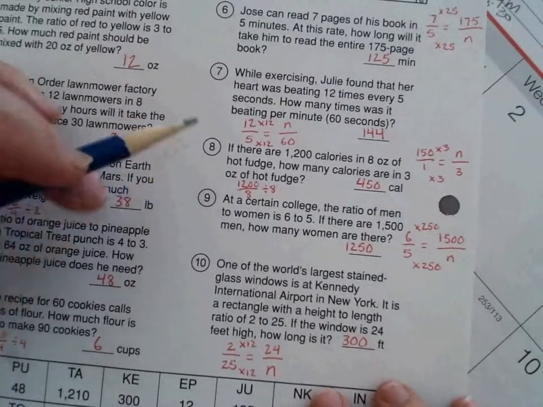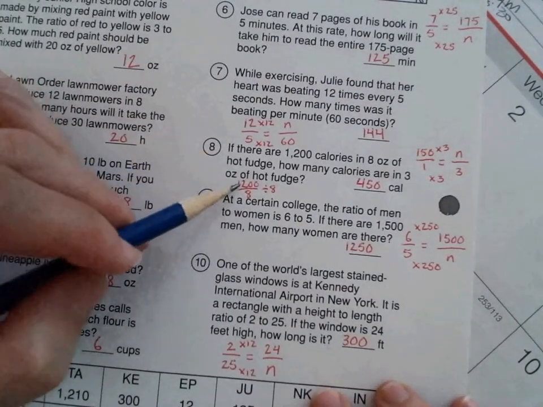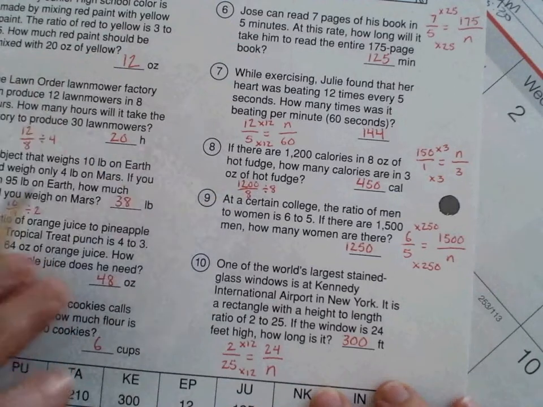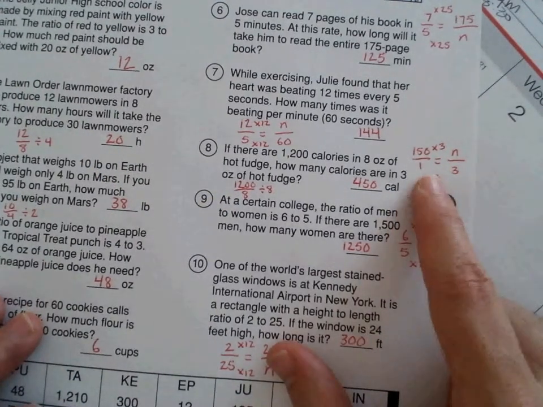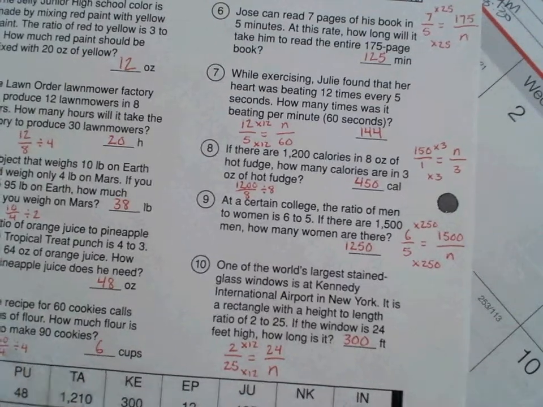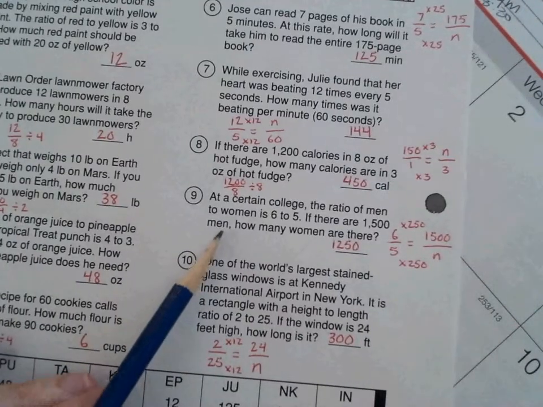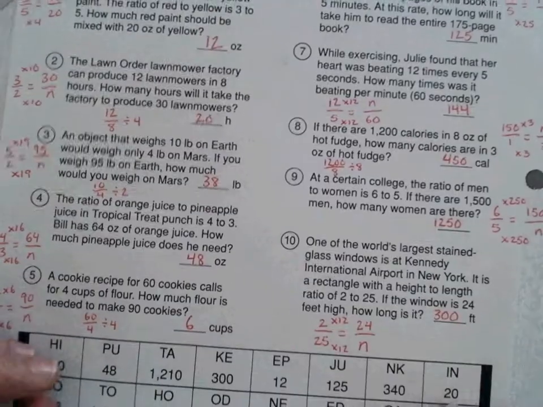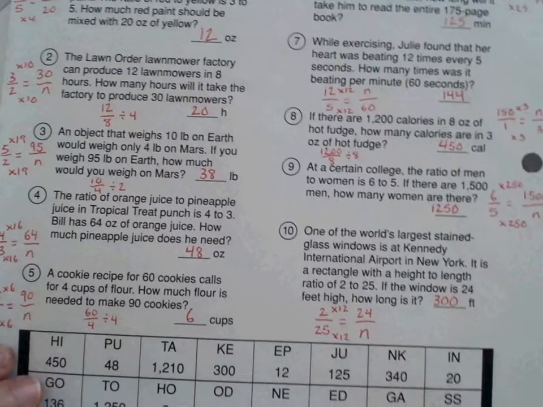See, it popped up for number 8 again over here as well. So I went ahead and took that 1200 over 8 and divided by 8 on top and bottom. And that's where that 150 over 1 came from, just to make sure you understand where the numbers came from. The rest of these that you tried, so numbers 9 and 10 and 4, once you set up the proportion, they all have the shortcuts you could use.